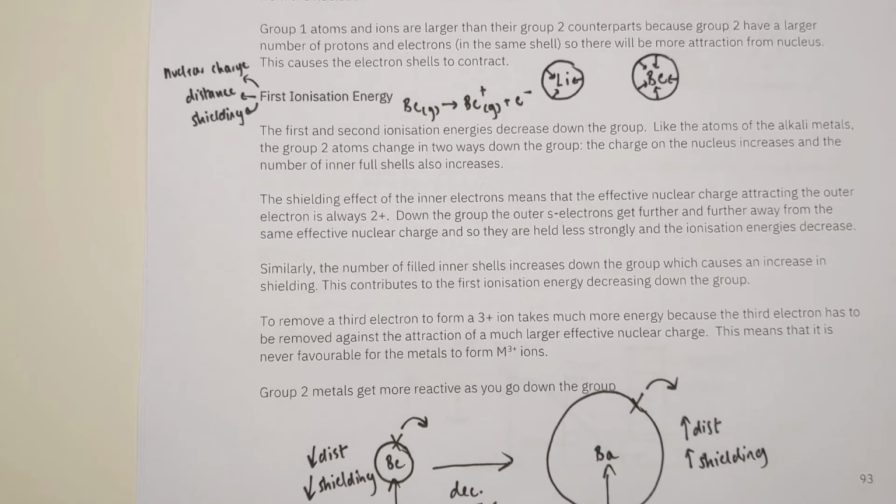Similarly, the number of filled inner shells increases down the group, which causes an increase in shielding, contributing to the first ionization energy decreasing down the group. Now, you can make that quite concise. Essentially, the things they bring up are things we've talked about in this diagram. So whilst the nuclear charge is bigger in barium, there's much more shielding and a much larger distance between the barium nucleus and the outer electron, which means it's easier to remove the outer electron, which means the ionization energy is smaller.